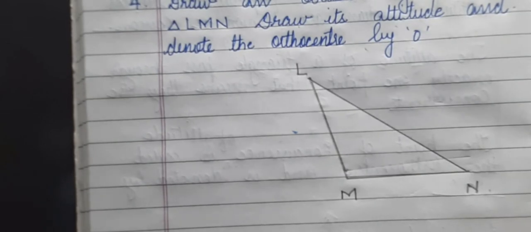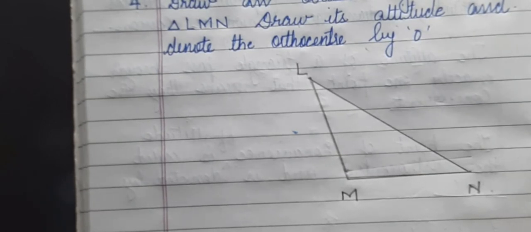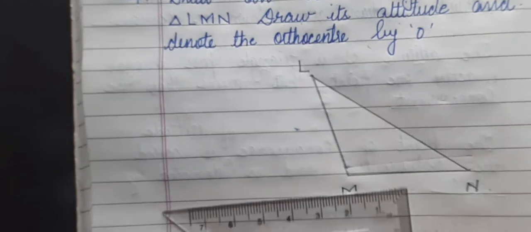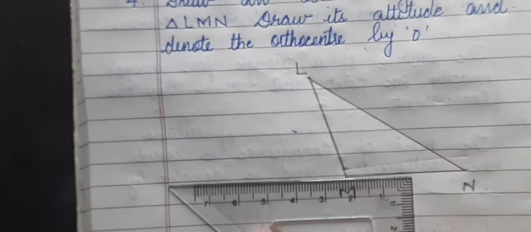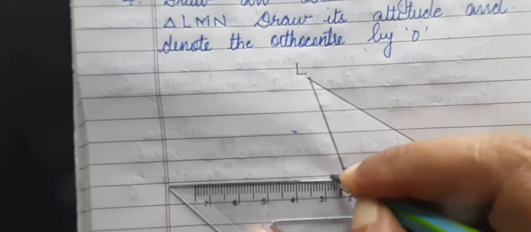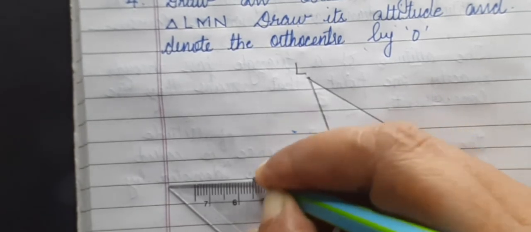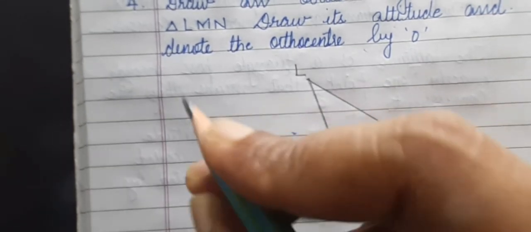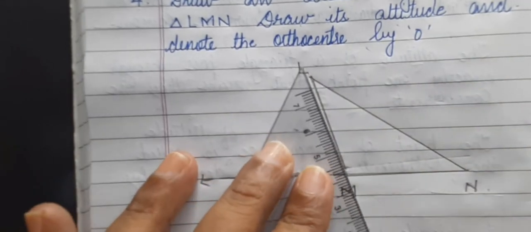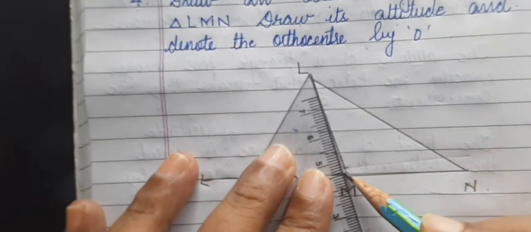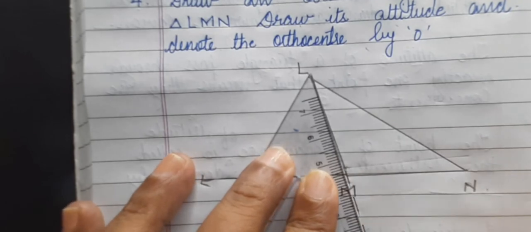Now for an obtuse angle triangle, what you have to do? You have to extend 2 sides of it. So I'll be extending this. So here I'll be extending further. And this side also I'll be extending. The extension is shown by the dotted line.